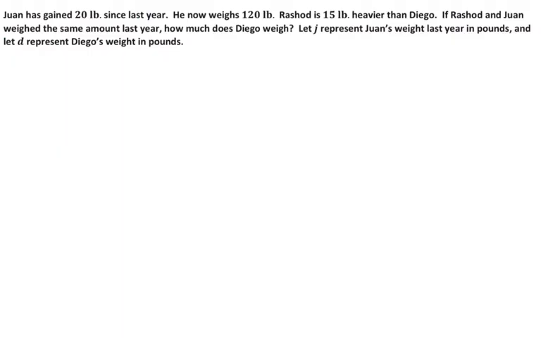Our first example. Juan has gained 20 pounds since last year. He now weighs 120 pounds. Rashid is 15 pounds heavier than Diego. If Rashid and Juan weighed the same amount last year, how much does Diego weigh? Let J represent Juan's weight last year in pounds, and let D represent Diego's weight in pounds.